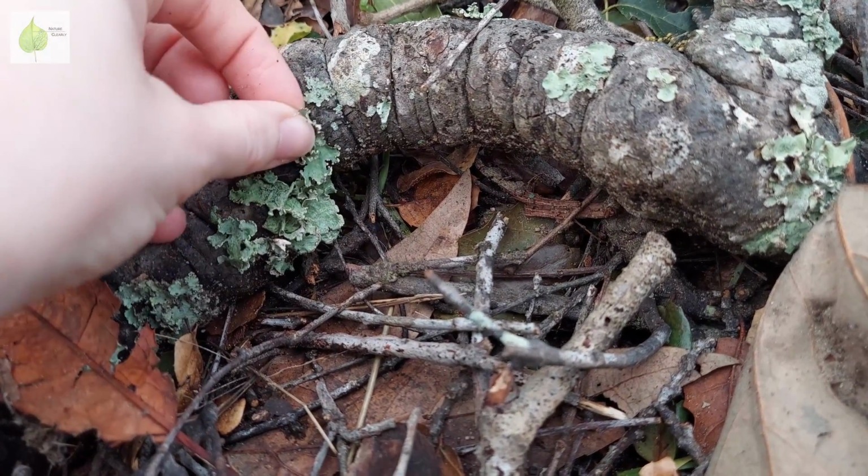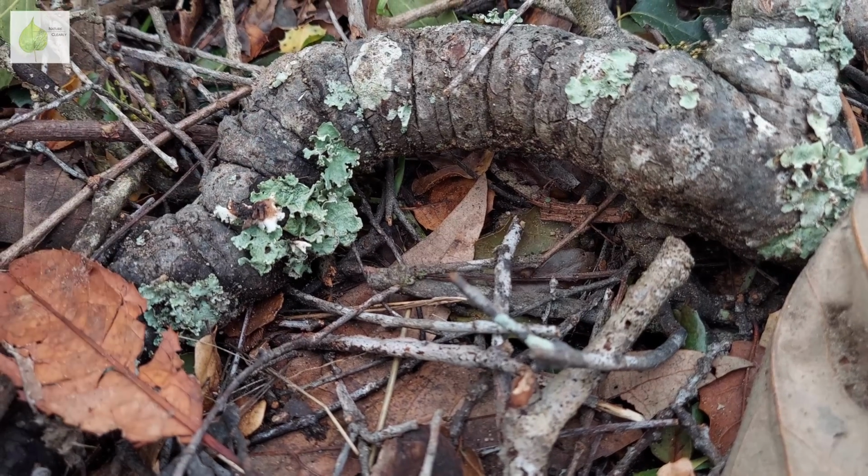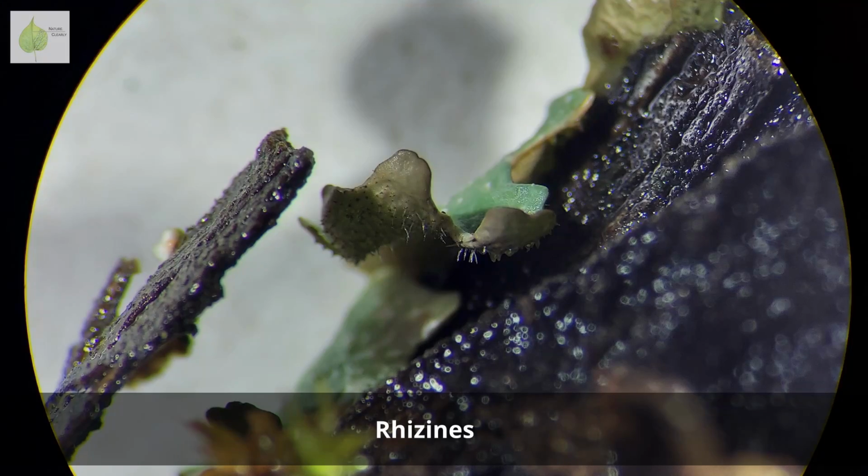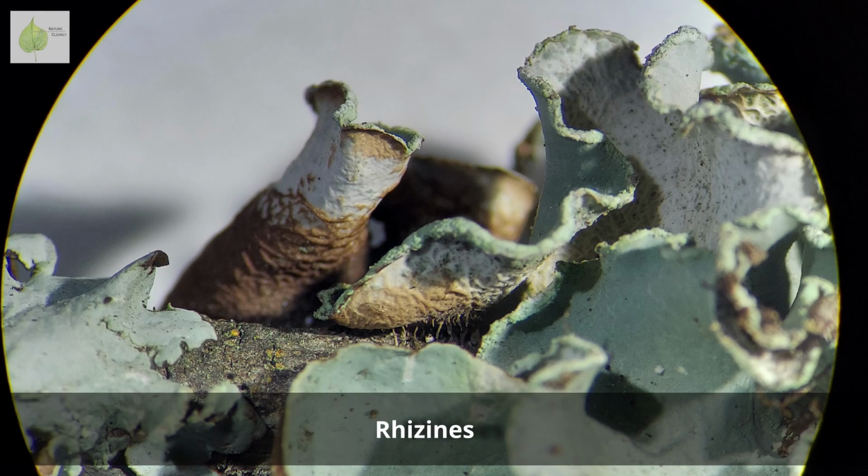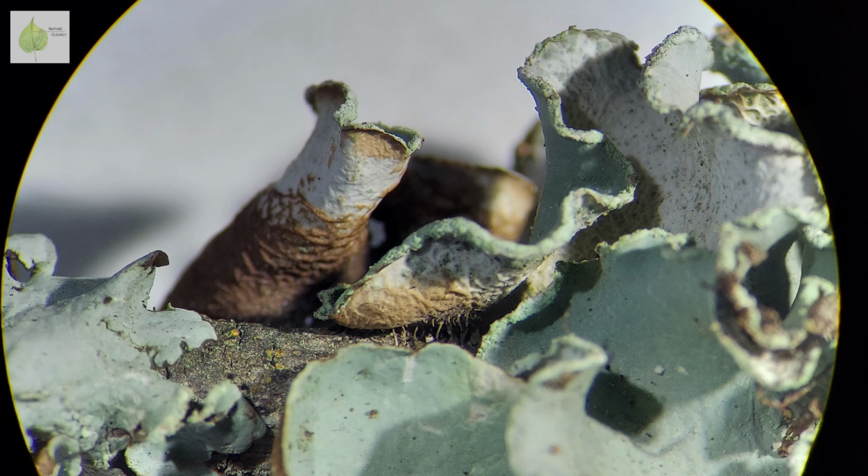They're attached to the substrate either directly by the fungal hyphae or by root-like threads called rhizines. Rhizines are not easily observable with the naked eye, but here are a couple of photos from under the microscope so you get an idea of what rhizines look like.